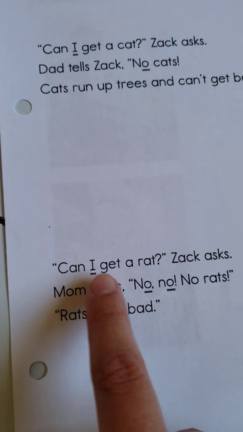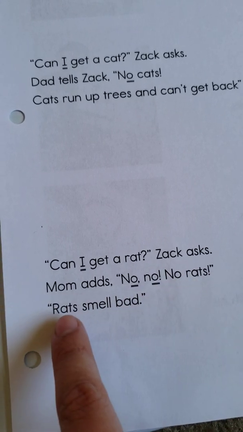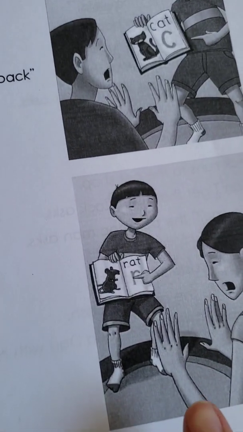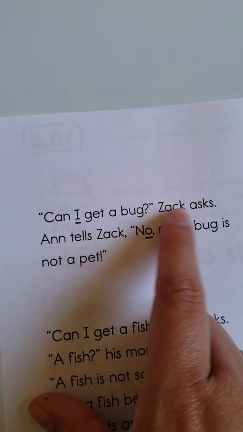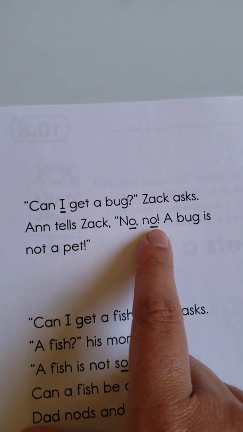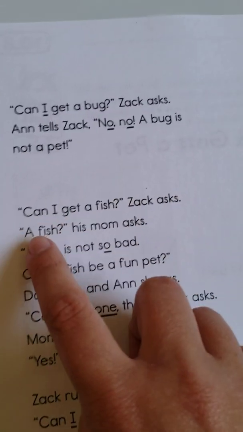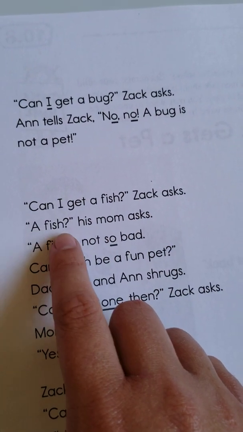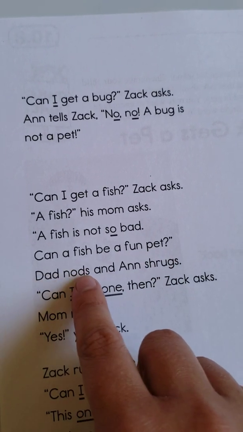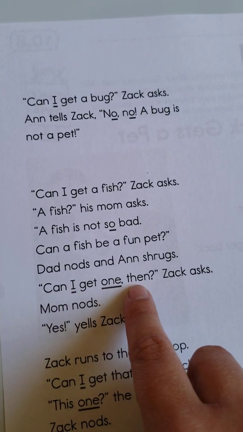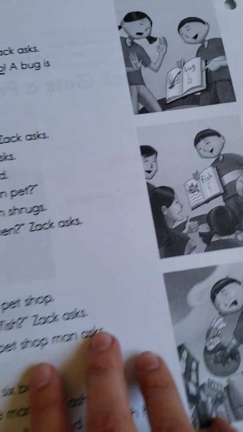Okay, next page. Can I get a rat? Zach asks. Mom adds, no, no, no rats. Rats smell bad. So Mom says, no rats because they smell bad. Okay, next page. Can I get a bug? Zach asks. Anne tells Zach, no, no, a bug is not a pet. So his sister Anne says, bugs aren't pets. Can I get a fish? Zach asks. A fish? His mom asks. A fish is not so bad. Can a fish be a fun pet? Dad nods and Anne shrugs. Can I get one then? Zach asks. Mom nods. Yes, yells Zach. So they say, yes, you can get a fish.